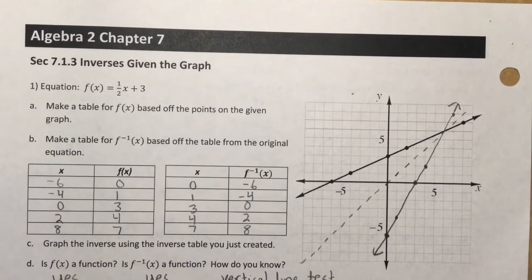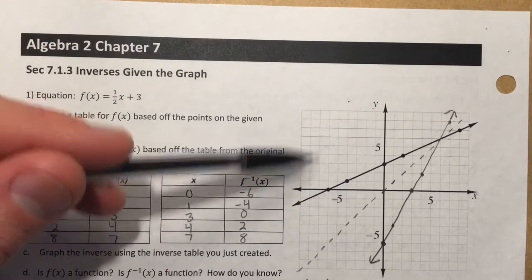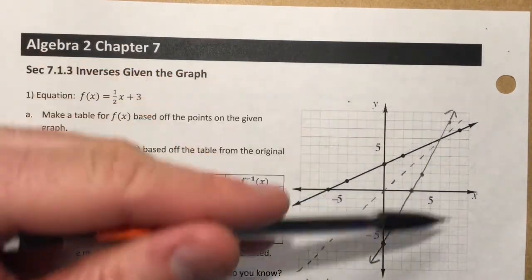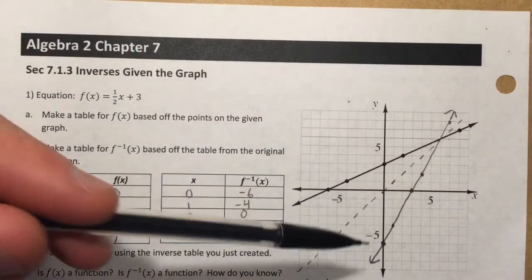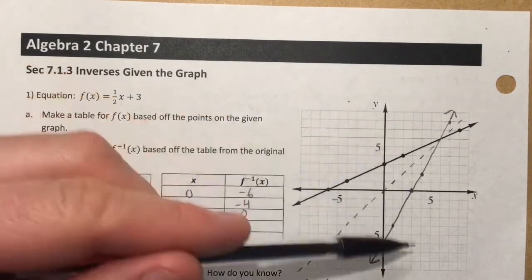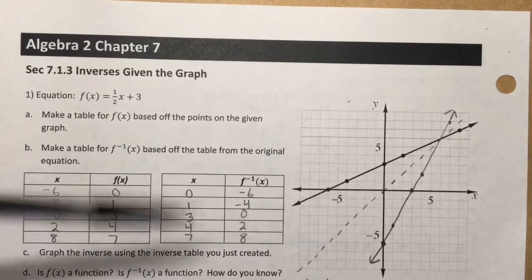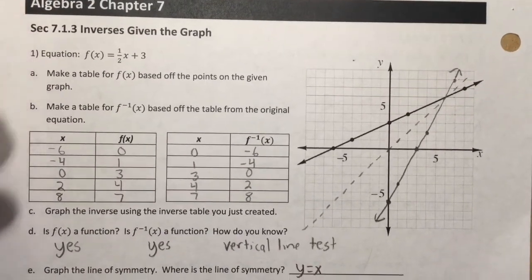All right. From there, it says graph. Okay, we graphed it already. Now, it says, is f of x a function? Well, yes, we would pass the vertical line test here. So the first line is a function. If we look at the pencil one, that's the inverse. Is that a function? Passes the vertical line test. So it is. And how do we know? The vertical line test.